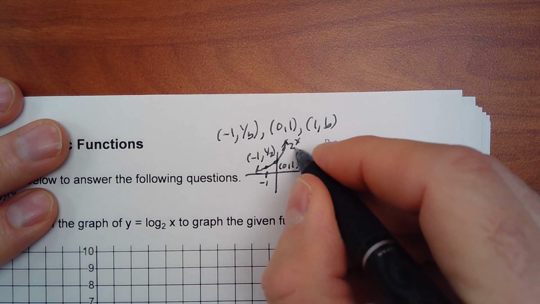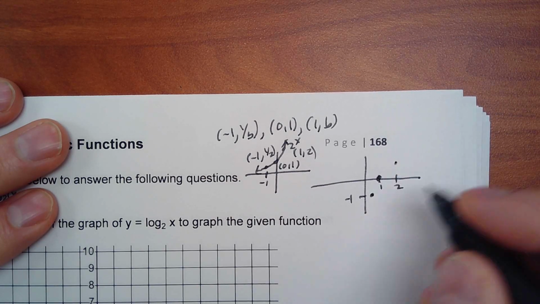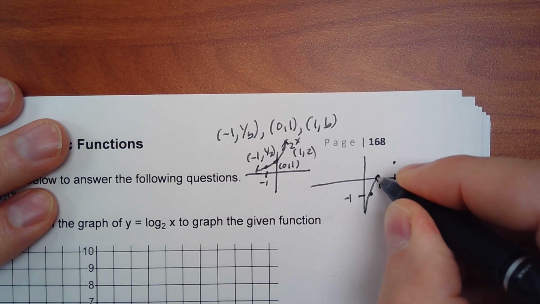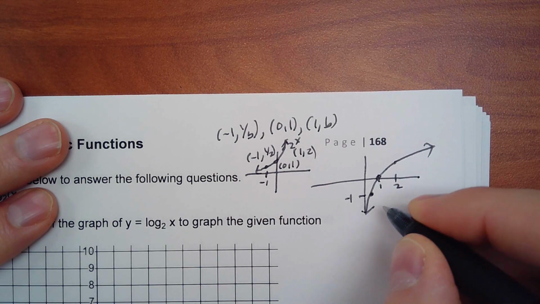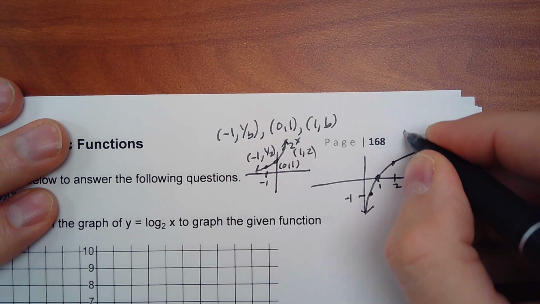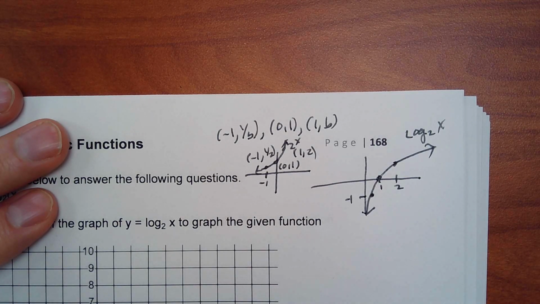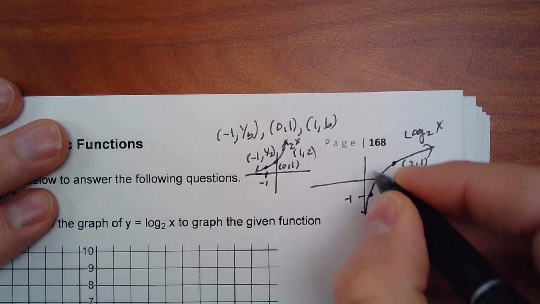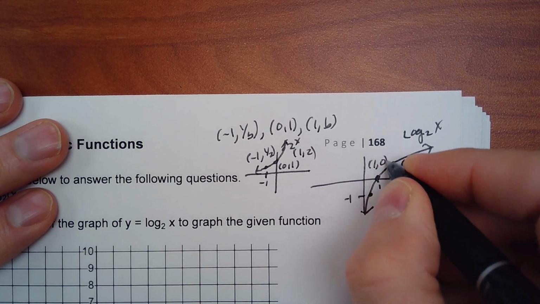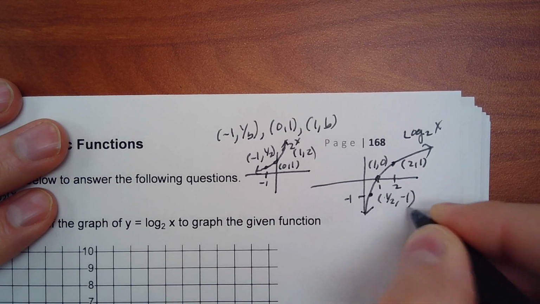This point 1, comma 2 becomes 2, comma 1. And I get a picture that looks like this. So that's my parent function. And let me just label these points: 2, comma 1, 1, comma 0, and 1/2, negative 1.